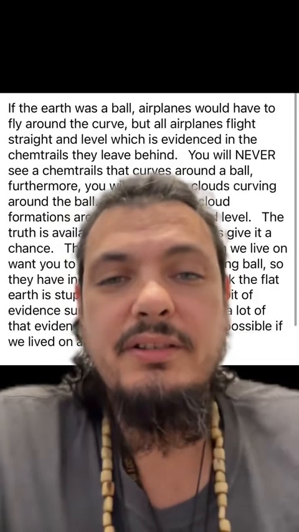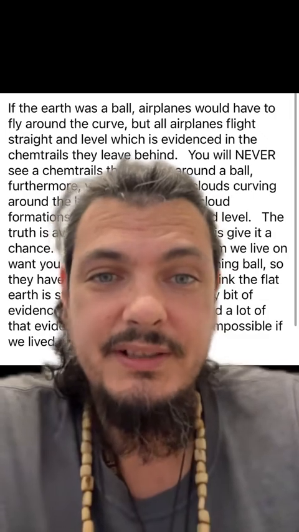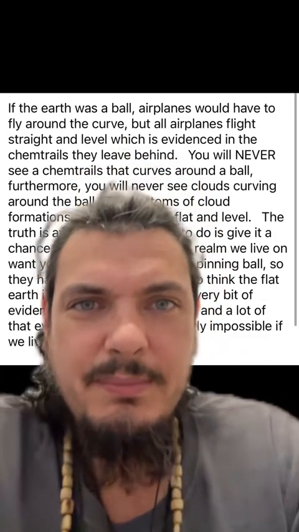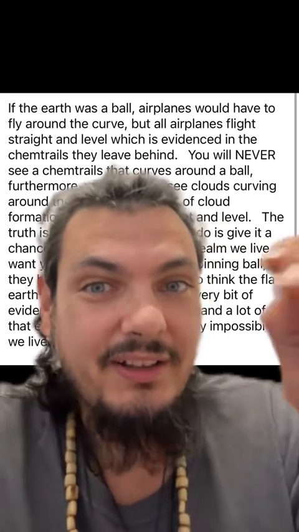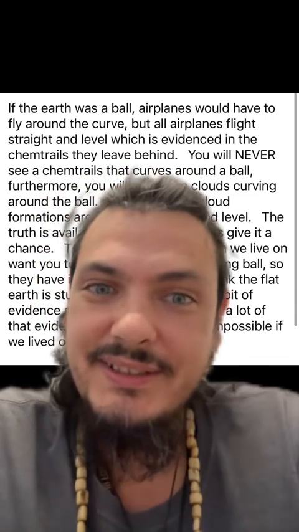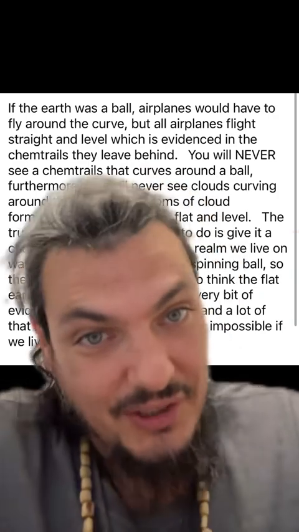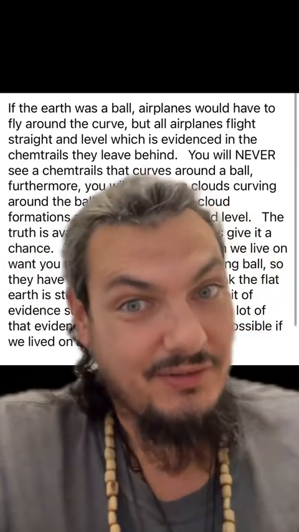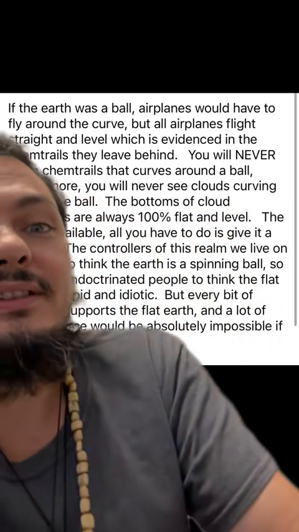So I was typing out a little post earlier, so I figured I'd screenshot it and just read it to you, because everybody has to know this. If the Earth was a ball, airplanes would have to go around the curve. But all airplane flights are straight and level, which is evidenced in the chemtrails that they leave behind. You will never see a chemtrail that curves around a ball. Furthermore, you will never see clouds curving around the ball. The bottoms of cloud formations are always 100% flat and level.